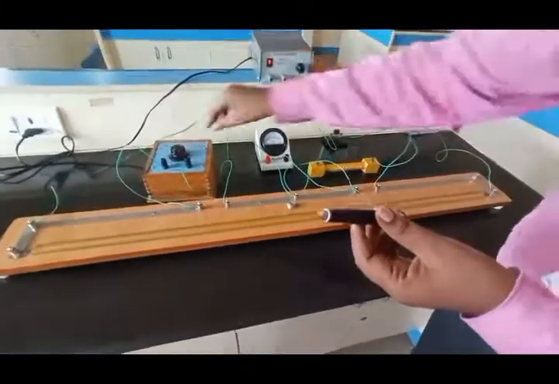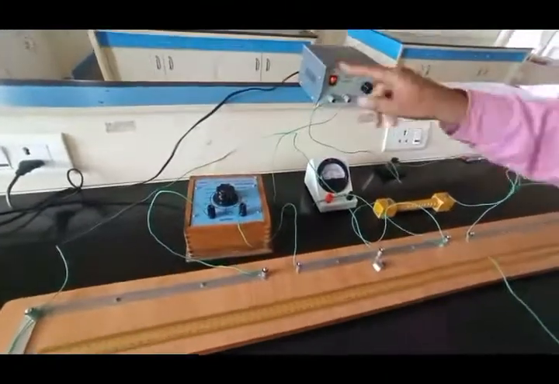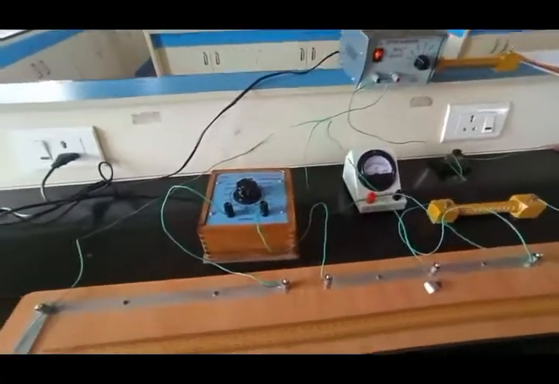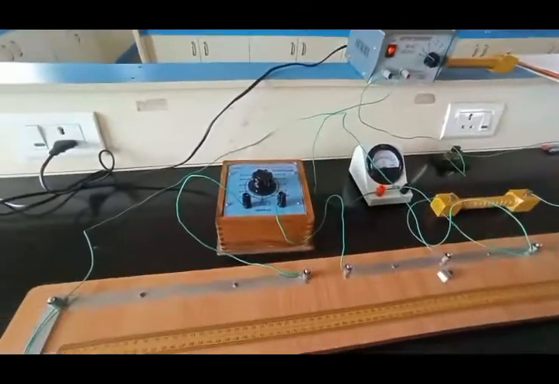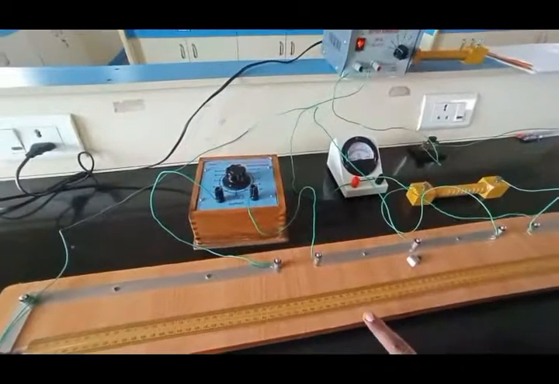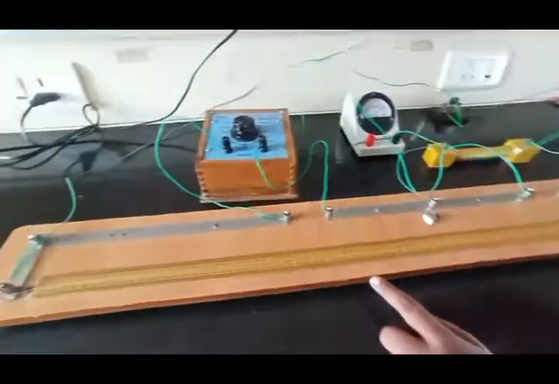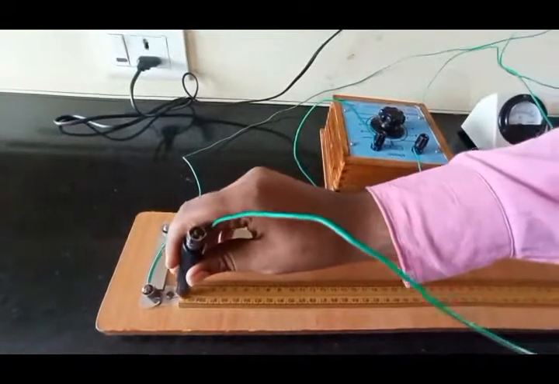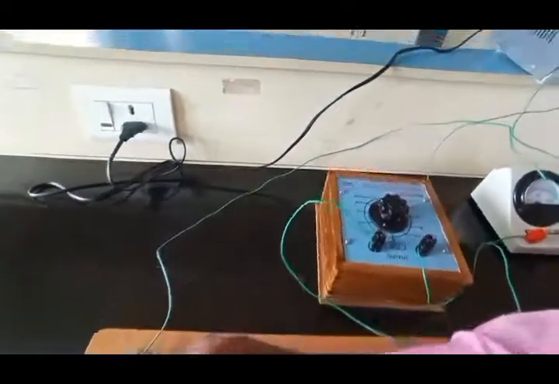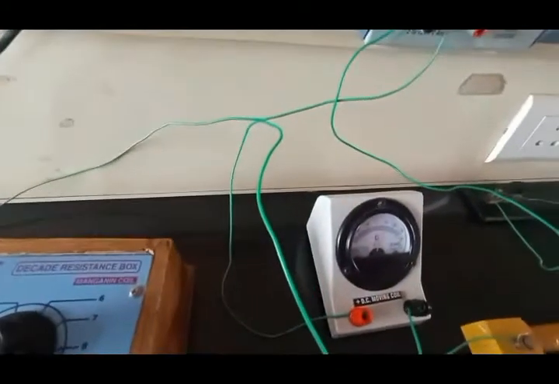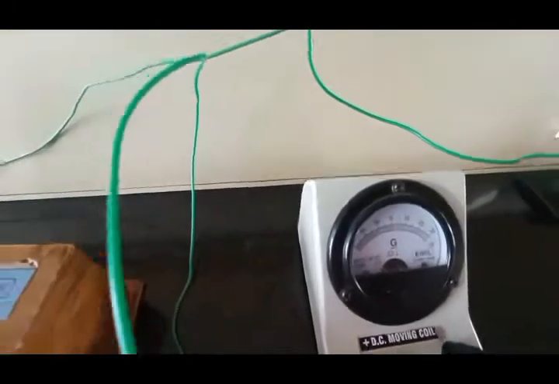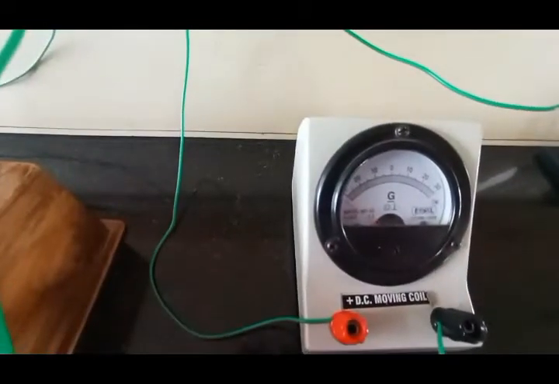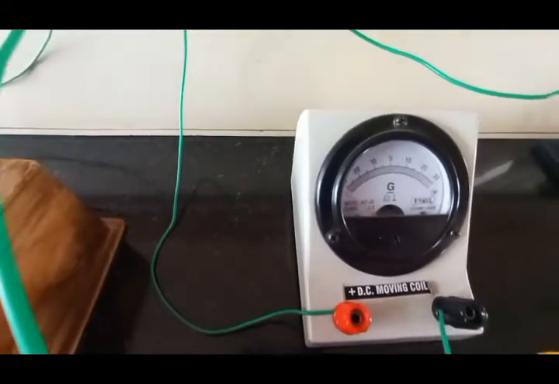So what you have to do is, initially set the battery to 2 volt, and take this jockey and place it at the 2 ends of the meter bridge. As you can see here, I am placing it here. By placing it here the galvanometer must show deflection to the right side, like this.